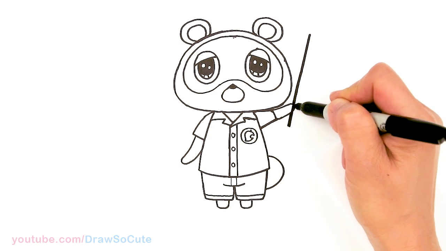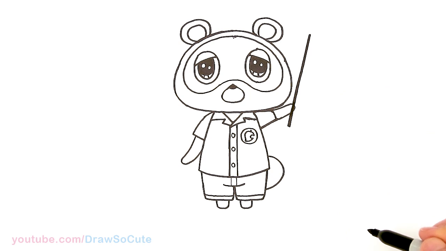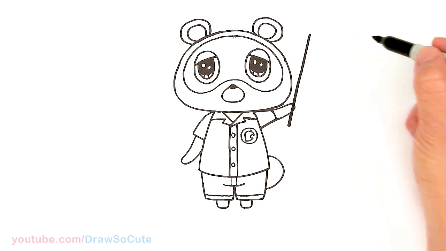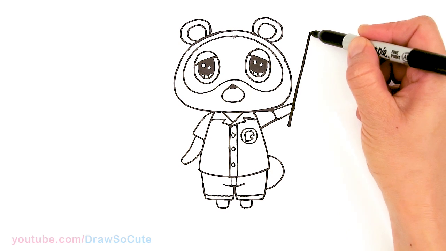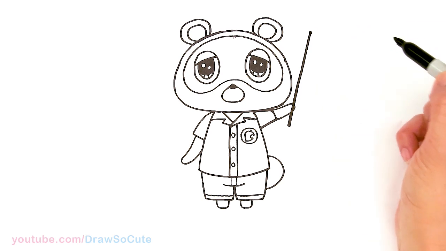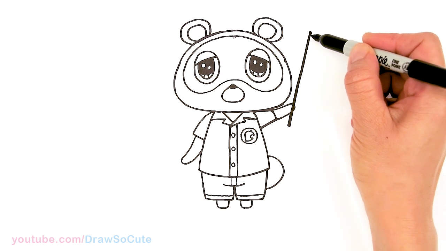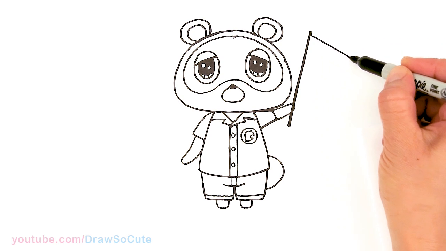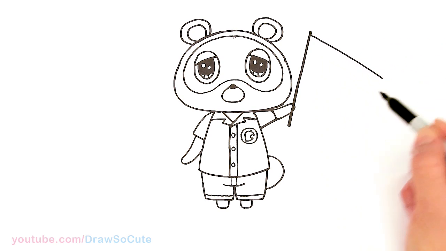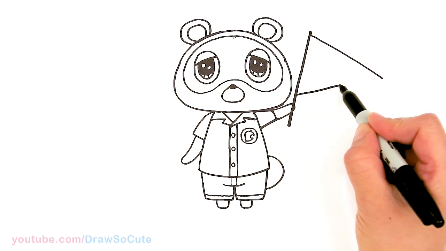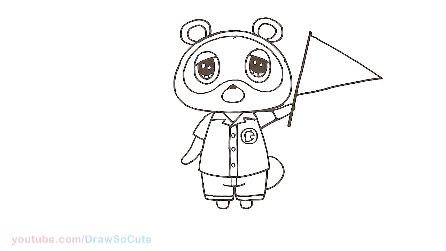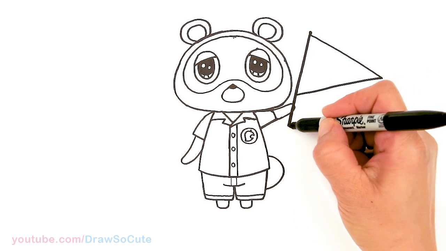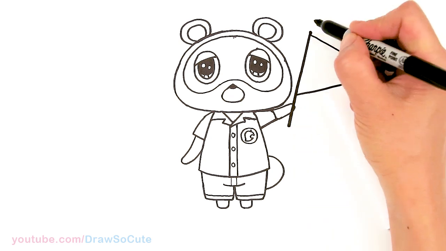I'm going to go through his hand. So that's if you want to draw the flag. And right here, just going to bring this up a little bit more. So about right there, I'm just going to go ahead and draw this triangular shape. And connect. There. Round off my bottom here.